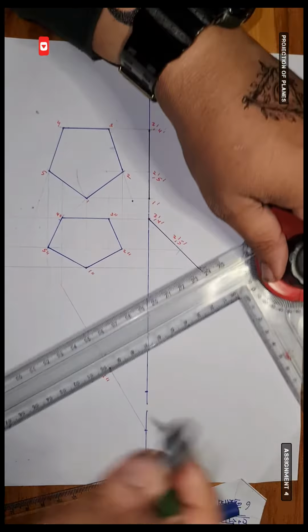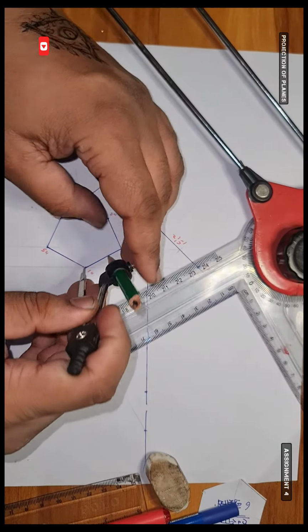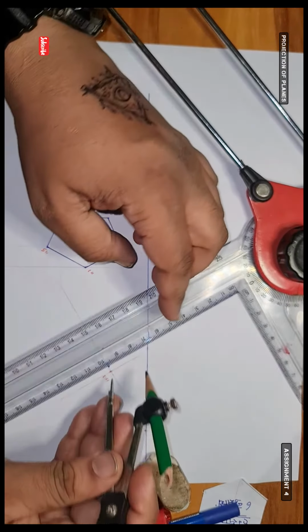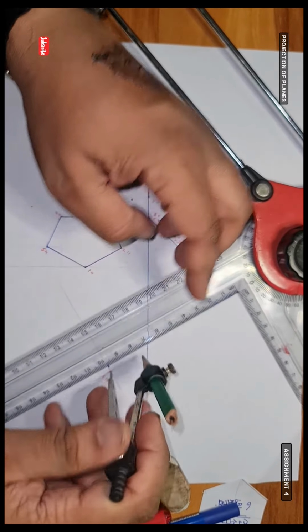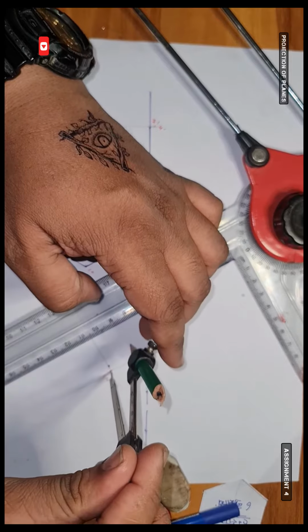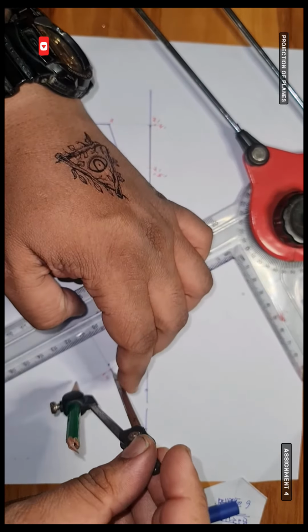Take a scale and measure this distance, mark it over here, and you will get the same distance on the other side.